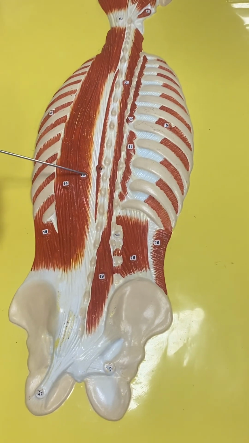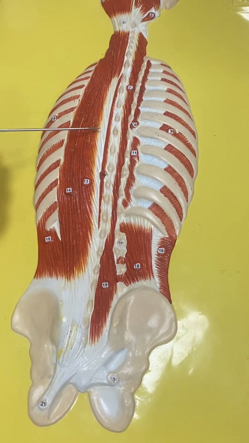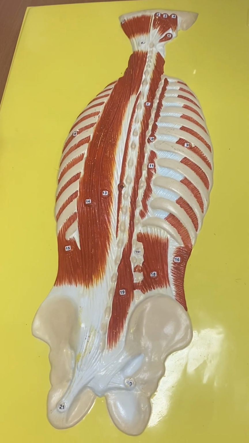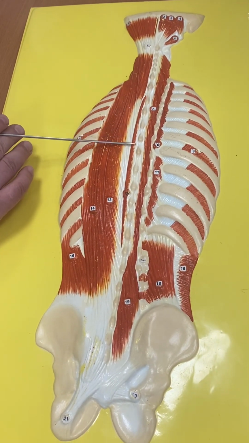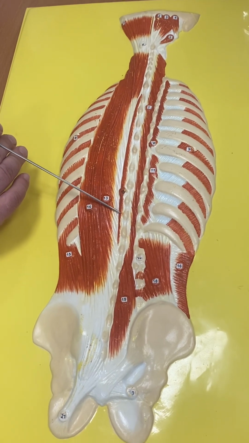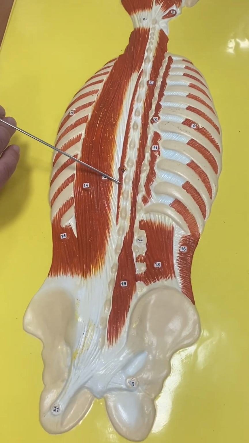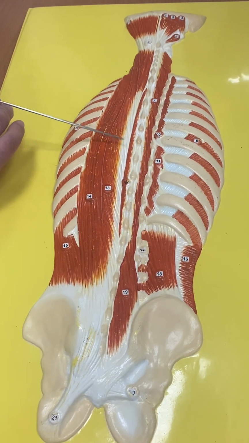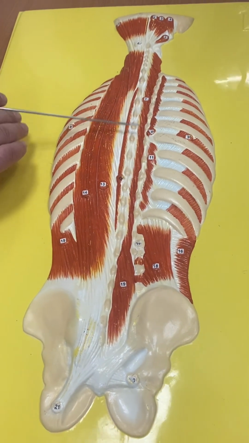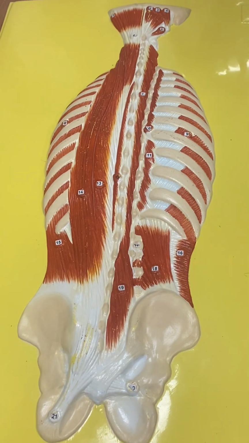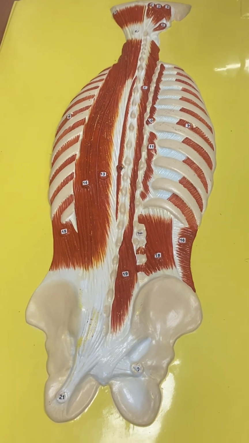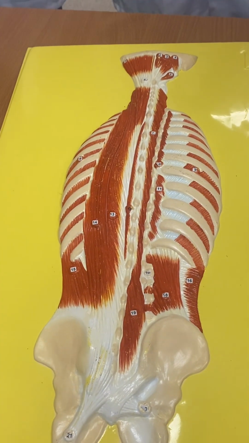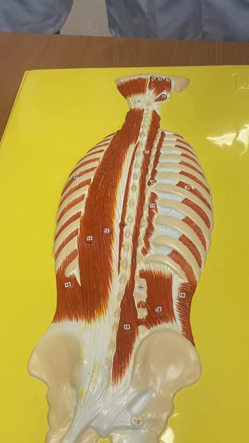Musculus longissimus starts from transverse processes and attaches to the head in the region of incisura mastoidea. And last, musculus spinalis, it starts from spinal processes of lower vertebrae and attaches to spinal processes of upper vertebrae. This muscle participates in extension of vertebral column, and longissimus muscle participates in extension in atlanto-occipital joint.